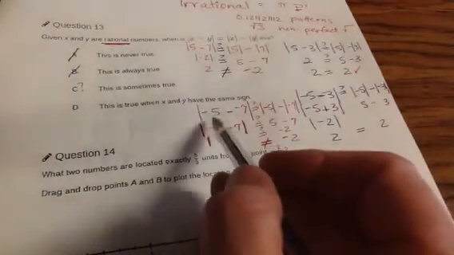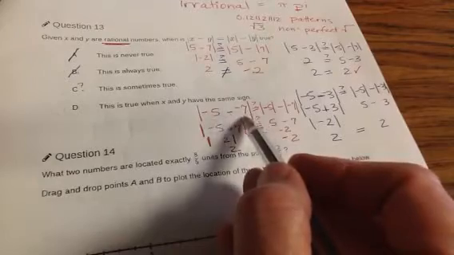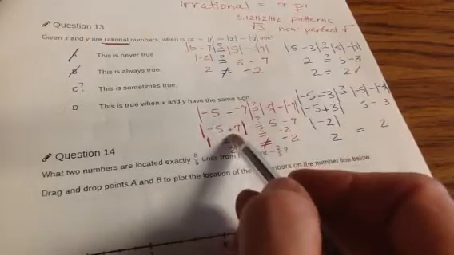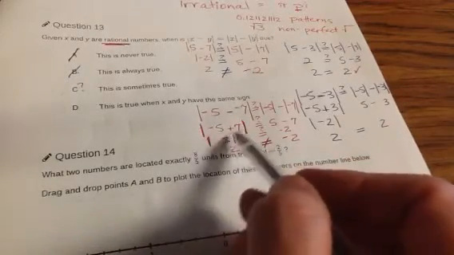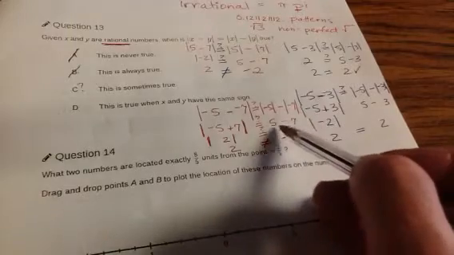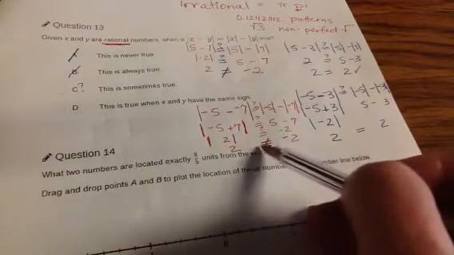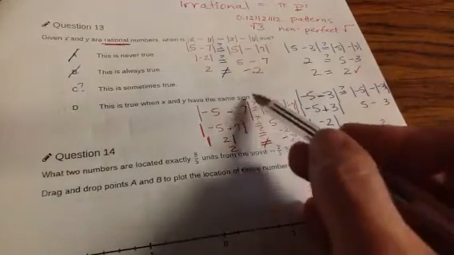So I started off with x being negative 5 and y being negative 7. So this is negative negative, so that's turned into a positive. That is equal to positive 2. Absolute value of positive 2 is 2. Absolute value of negative 5 is 5 minus absolute value of negative 7 is 7. That's going to be negative 2. These do not equal each other. So this one is out.